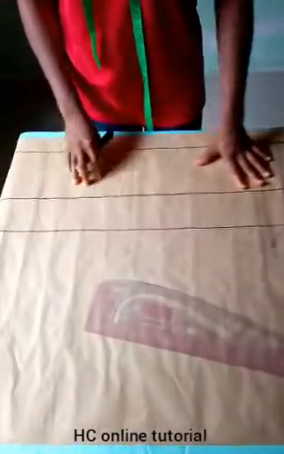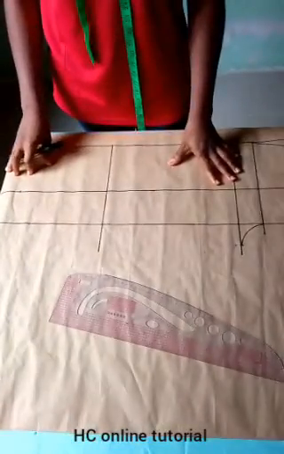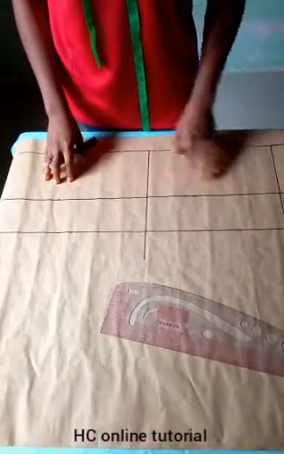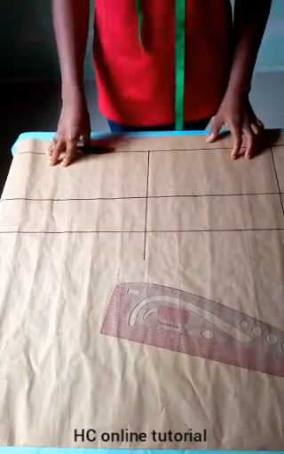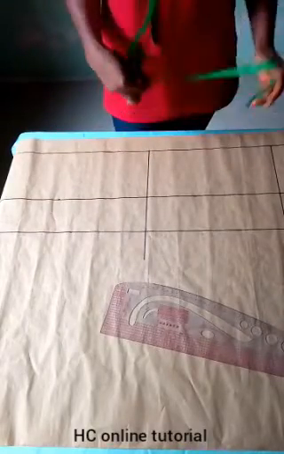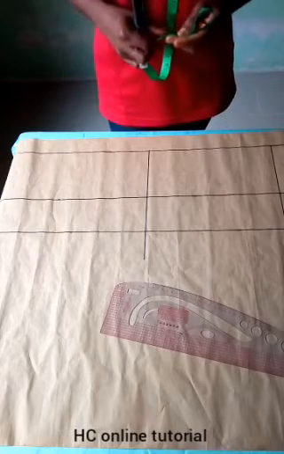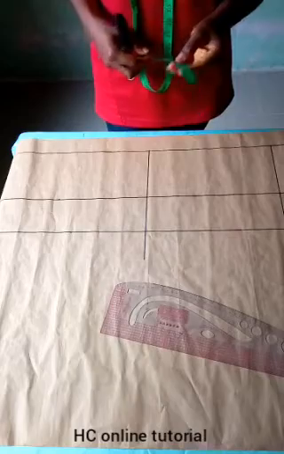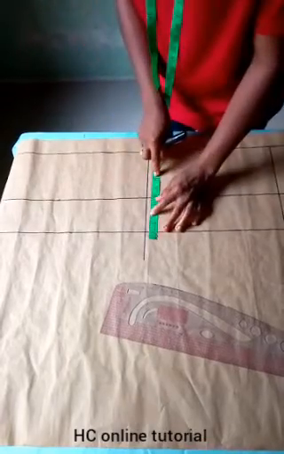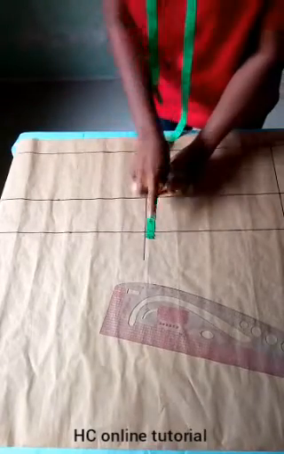After drawing our midline, we are going to measure our new circumference, and the new circumference we are working with is 18. 18 divided by 2, that is 9. 9 divided by 2, that is 4.5. So you place your 4.5 on the midpoint and you mark.